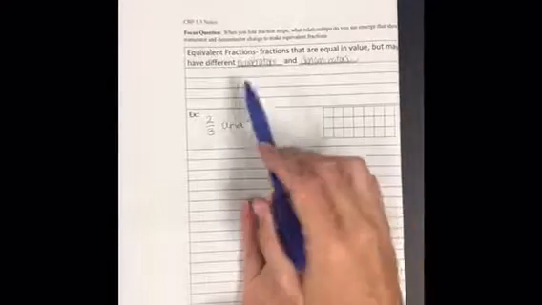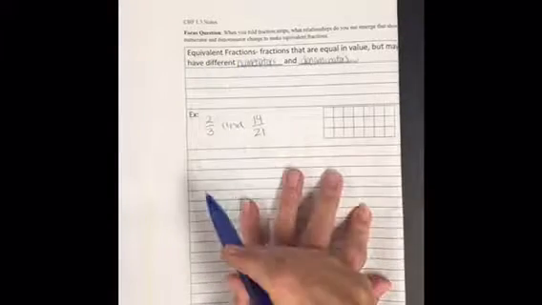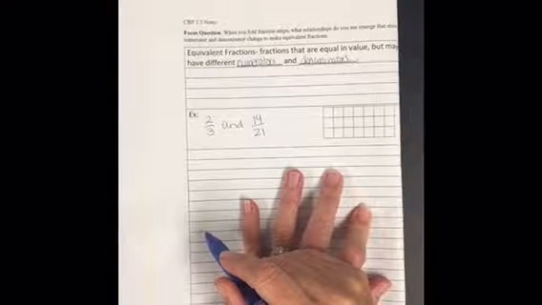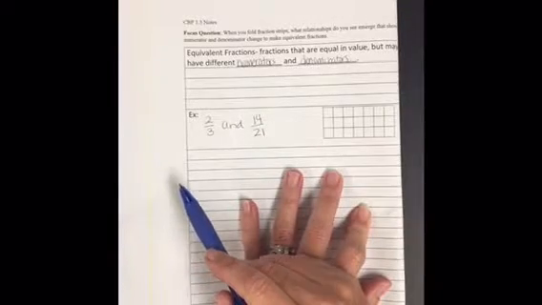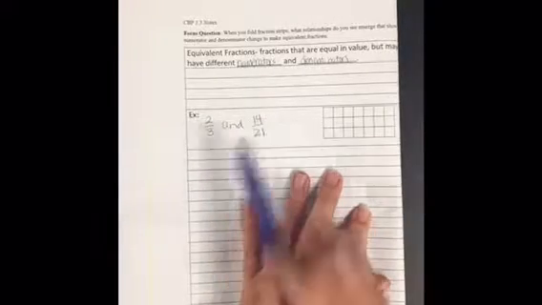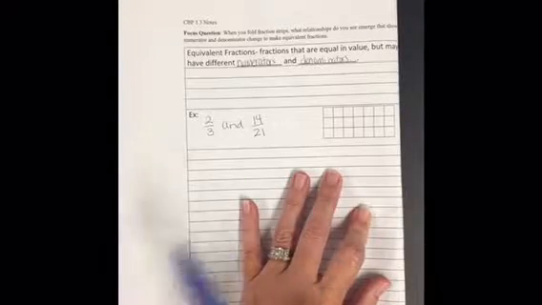All right, so equivalent fractions. Equivalent fractions are fractions that are equal in value. For instance, 7 over 1 is the same thing as 7, right? But they may have different numerators and different denominators. So 2/3 is equivalent to 14/21, and I'm going to show you how.